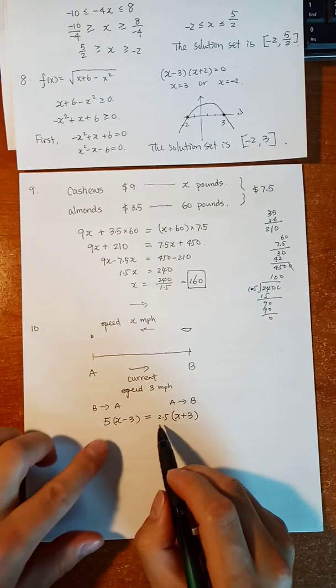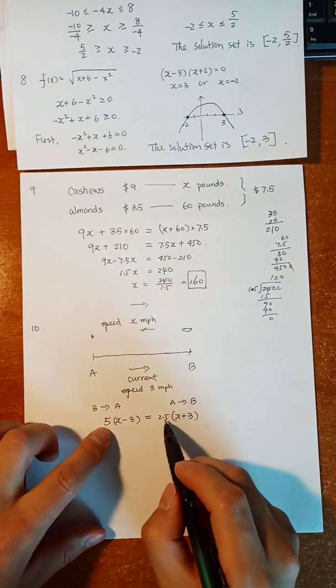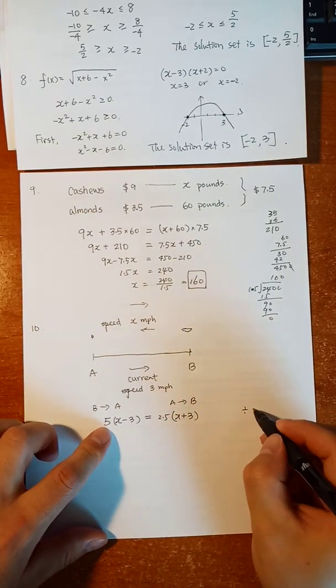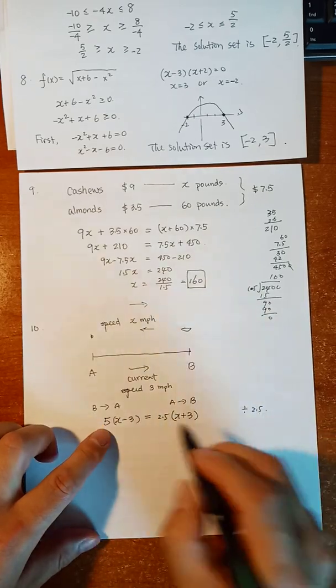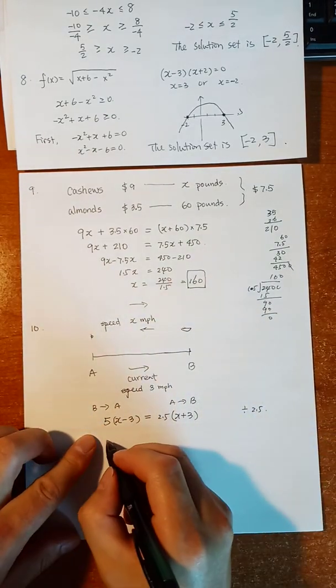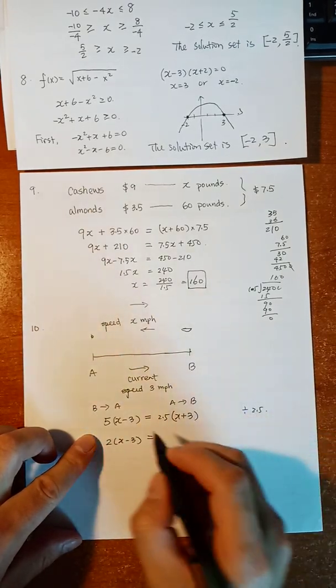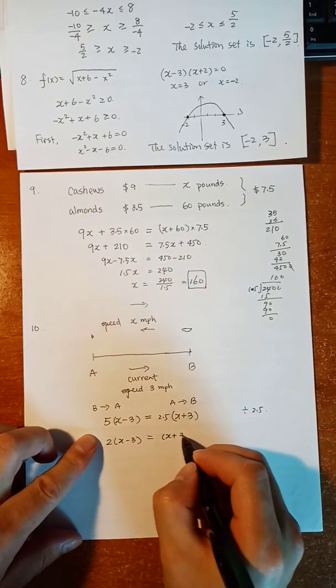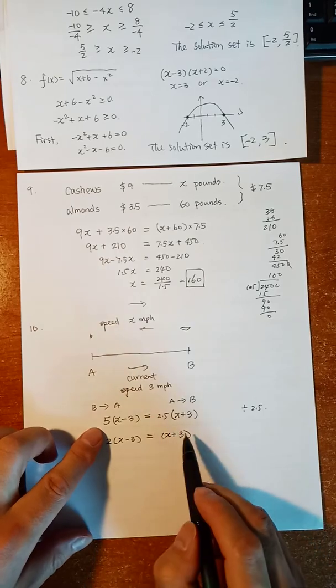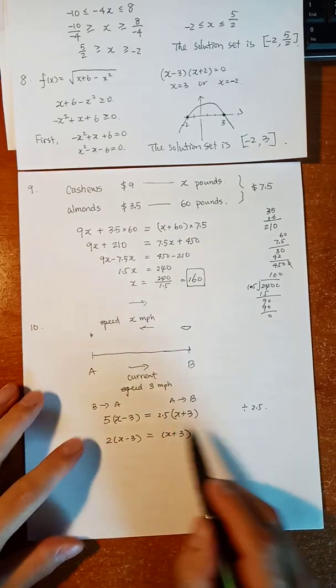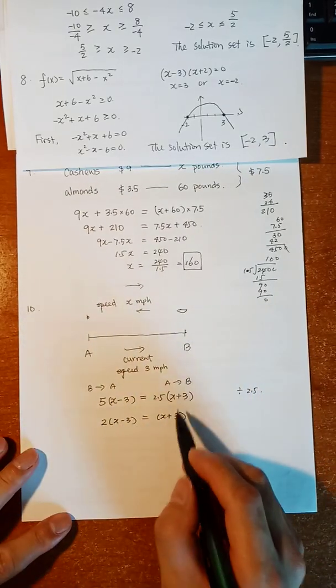Once you have this equation, check here. This is 5, this is 2.5. If we divide both sides by 2.5, 5 over 2.5 is 2, and 2.5 over 2.5 is just 1. When we directly divide the equation by 2.5, we can simplify the numbers.